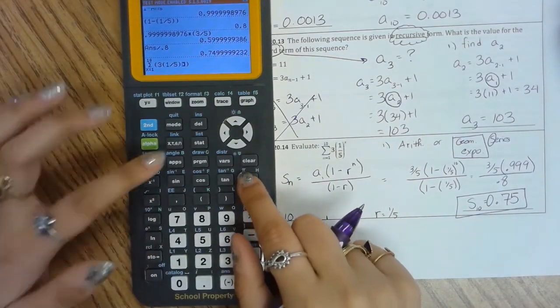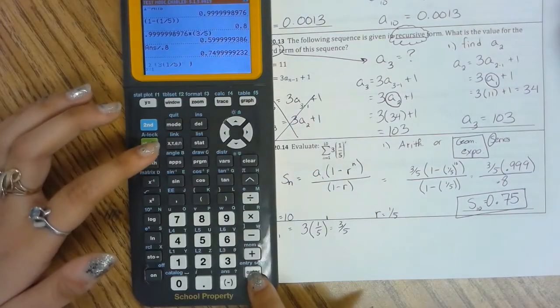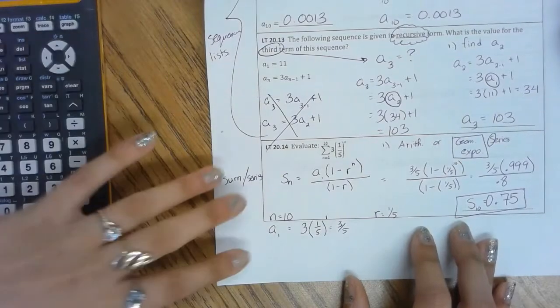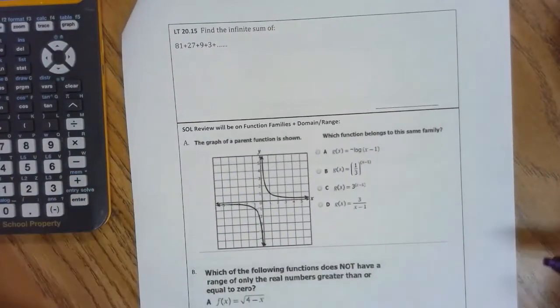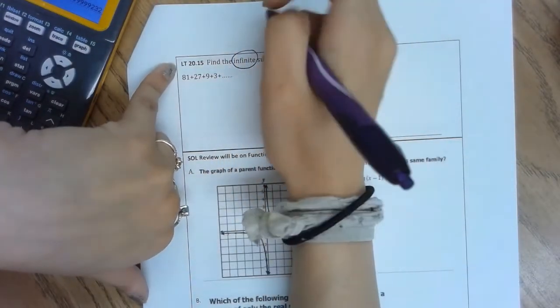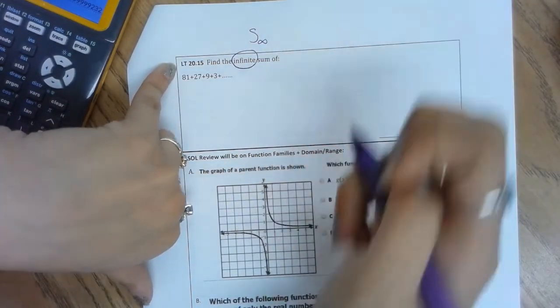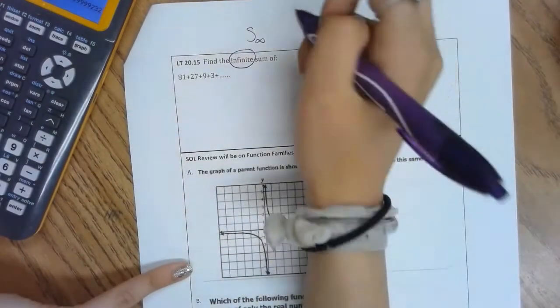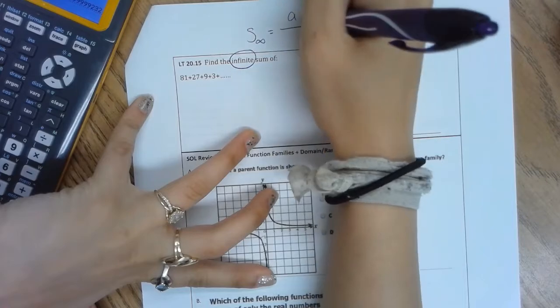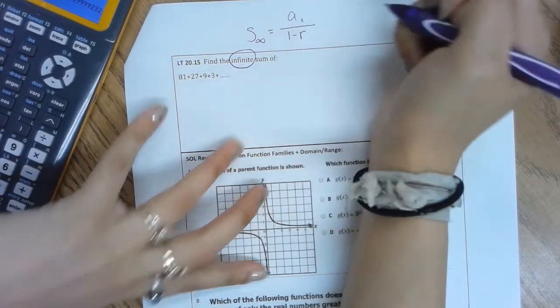Okay. And that's the first page. Flip on over to the next one. Okay. It says find the infinite. So infinite sounds like infinity. So that's the formula we're definitely going to use, which is a1 over 1 minus r. So to find a1, that's the first term.